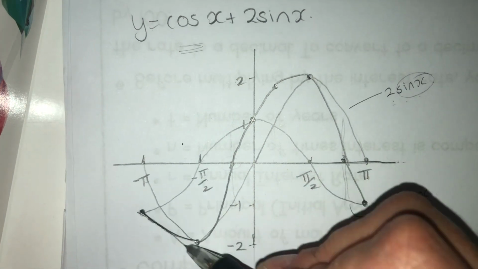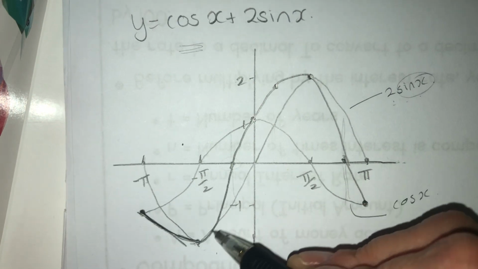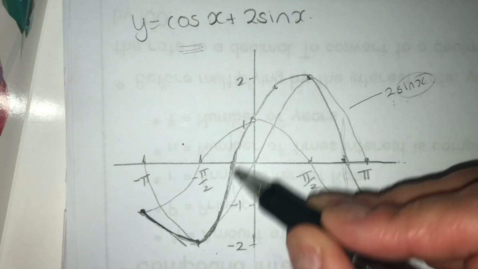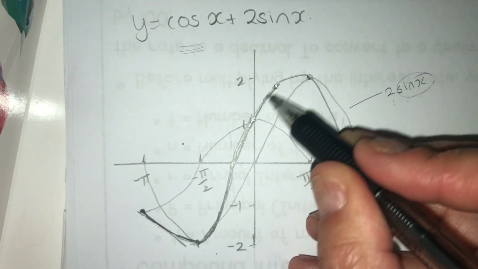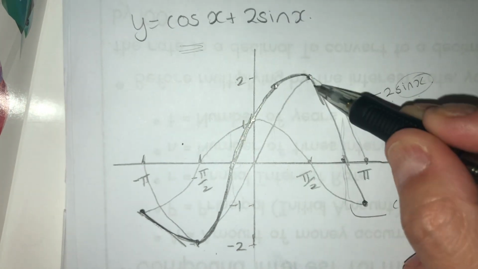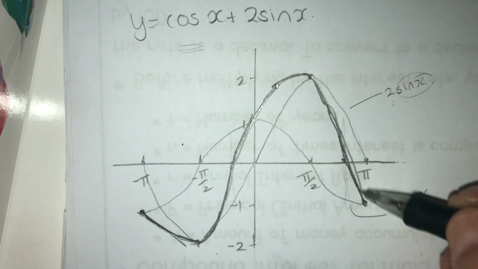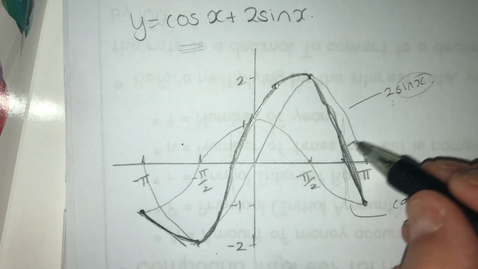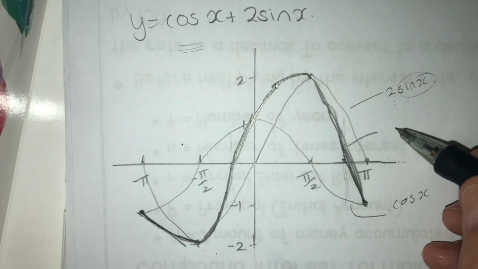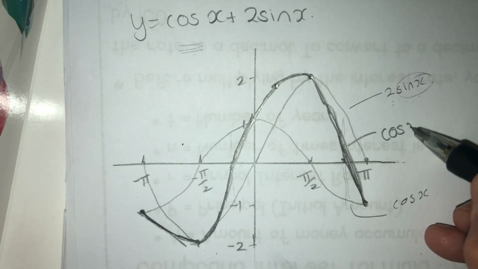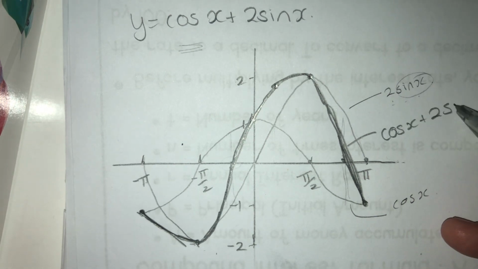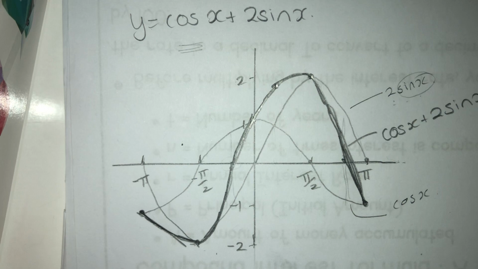So if I just highlight that on our diagram, graph, then you can see what your outcome should look like. Okay, and we're going to say this is cos of x plus 2 sine of x.